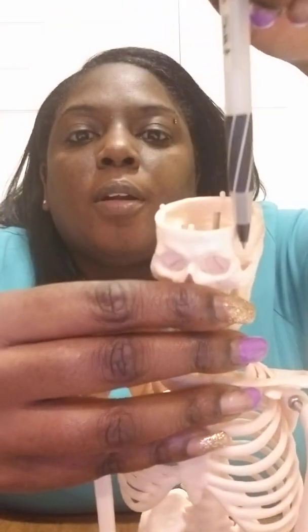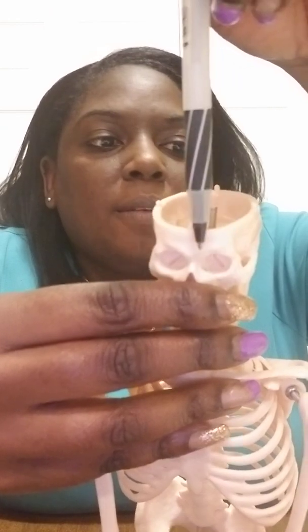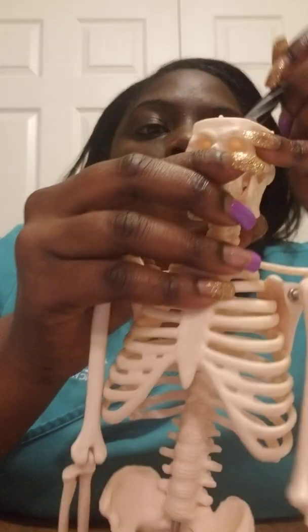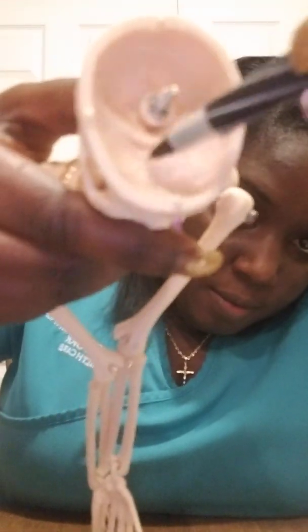If you look, it's at the frontal part of the bone, up here in front of the head. The crista galli is this bone, this middle part right here. Next, we have the sella turcica, which is this part here, right there in the middle.